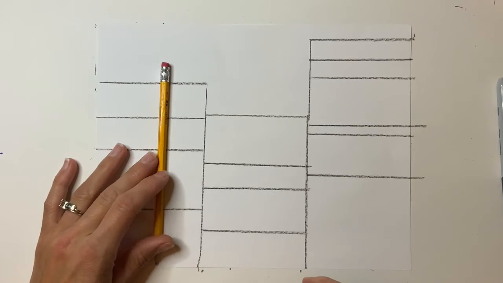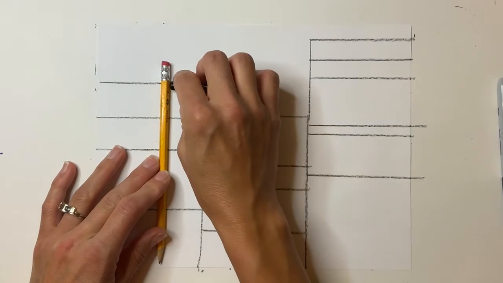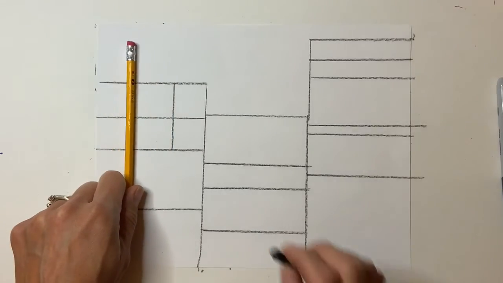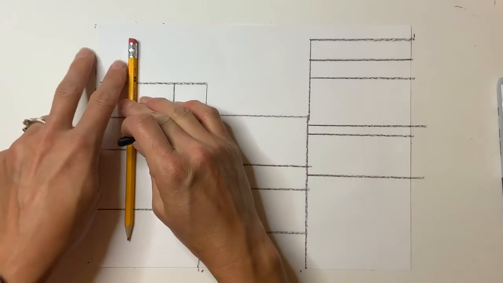Now I'm going to use my straight edge to add vertical lines to my buildings. Remember to keep your straight edge parallel with the edge of your paper.